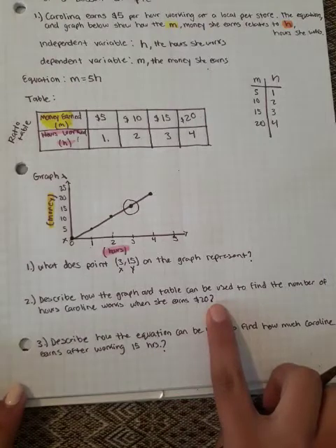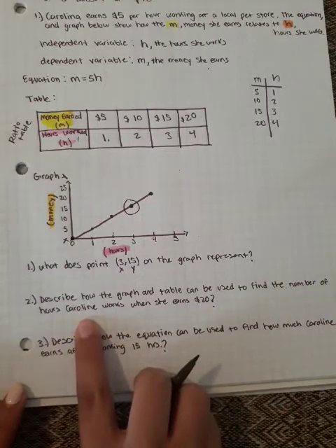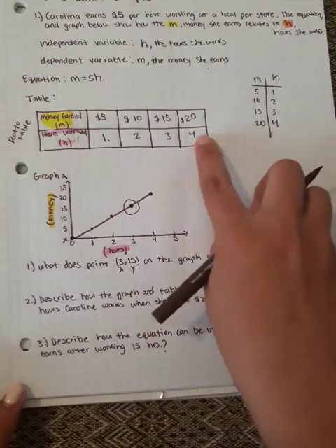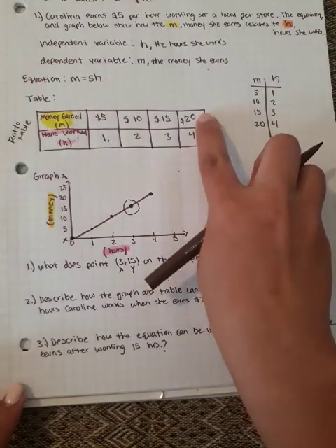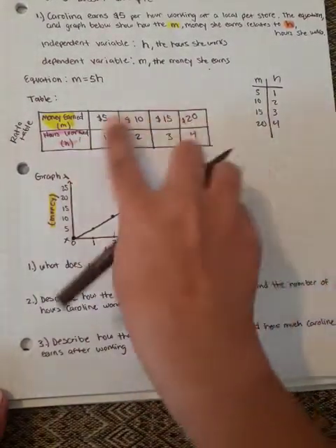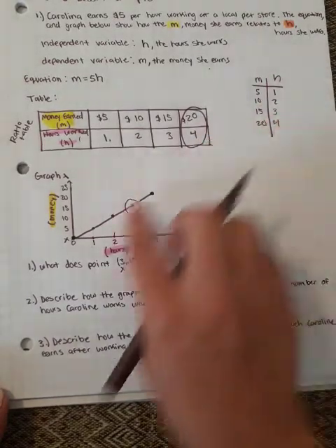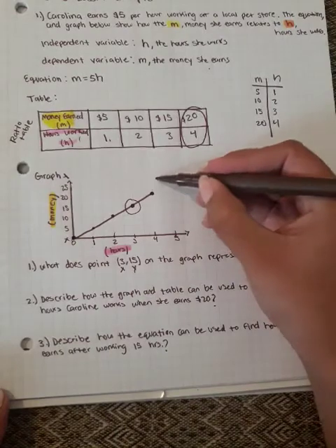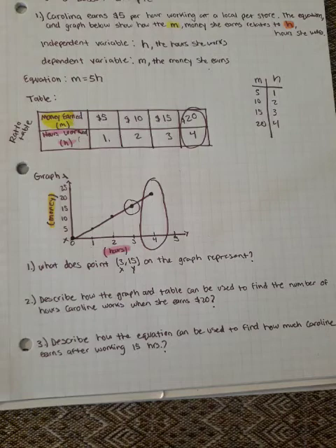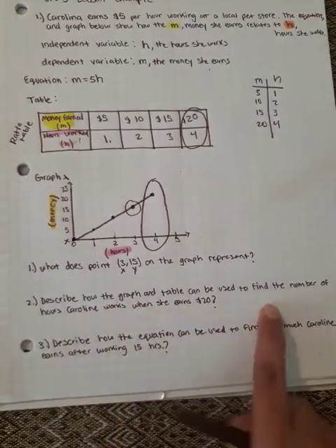Describe how the graph and table can be used to find the number of hours Caroline works when she earns $20. We already took that one step and figured out how many hours she works when she earns $20. So think back to how we did that. How did this help us predict this one? How did we predict how many hours she was going to have to work to earn $20? Explain that in your own words.